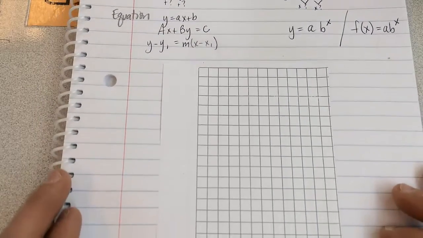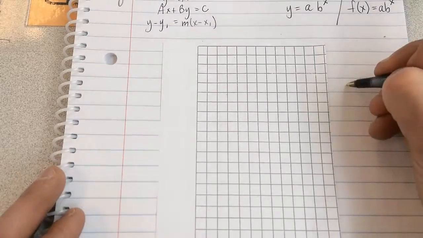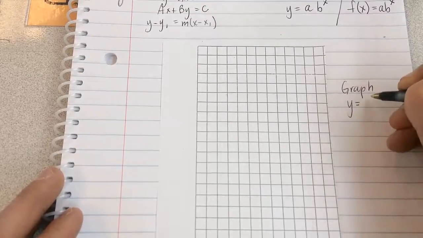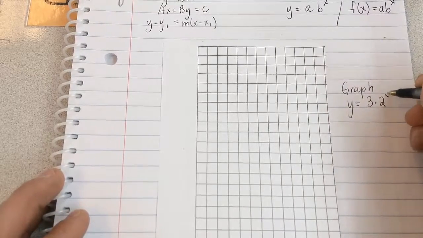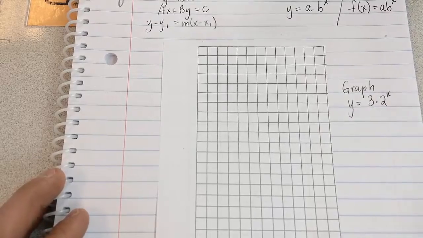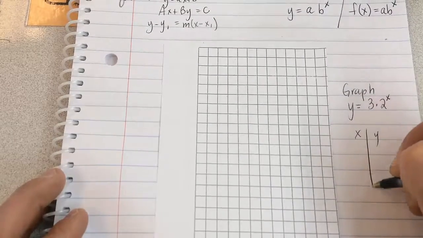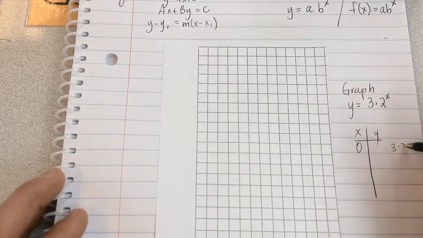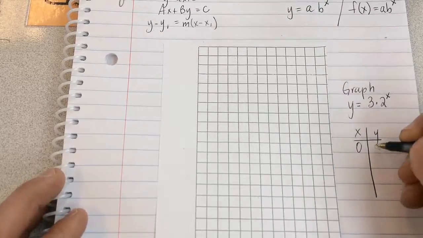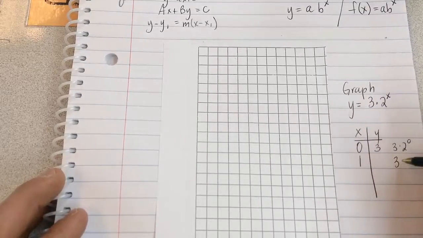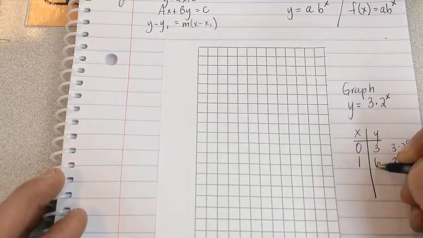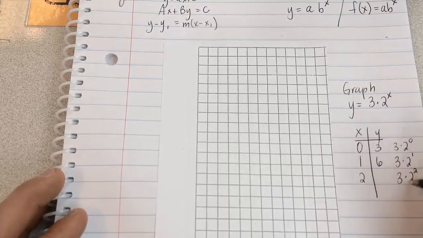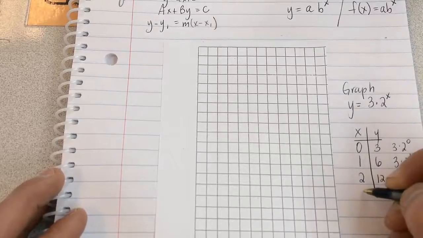Okay, so let's first do an example where we're going to graph. And we'll graph the function y equals 3 times 2 to the power of x. So I'm going to make a little table here just to help me. If I plug in x is 0, that's 3 times 2 to the 0 power. 3 times 1 is 3. Plug in 1, that's 3 times 2 to the first, that's 6. Plug in 2, that's 3 times 2 squared. 3 times 4 is 12.